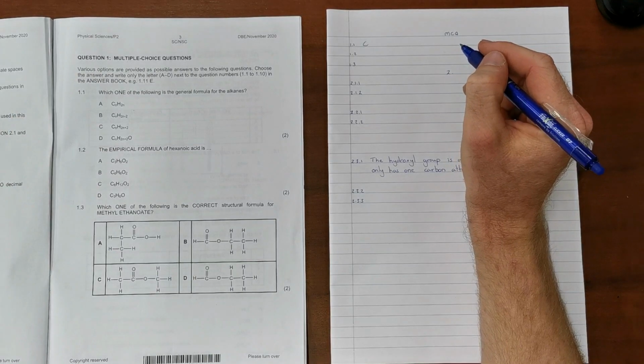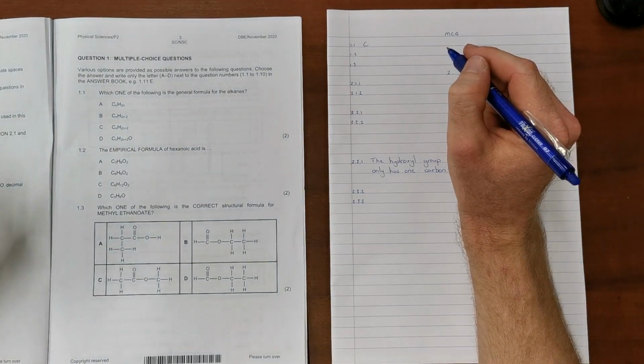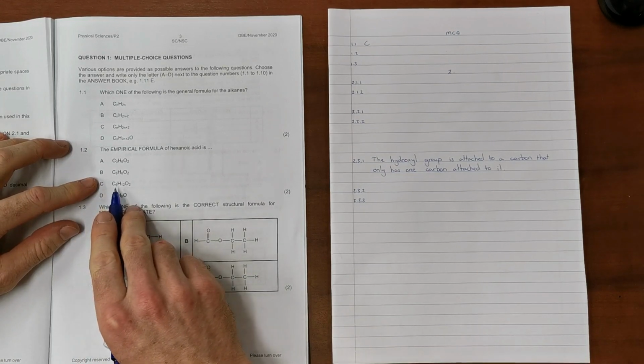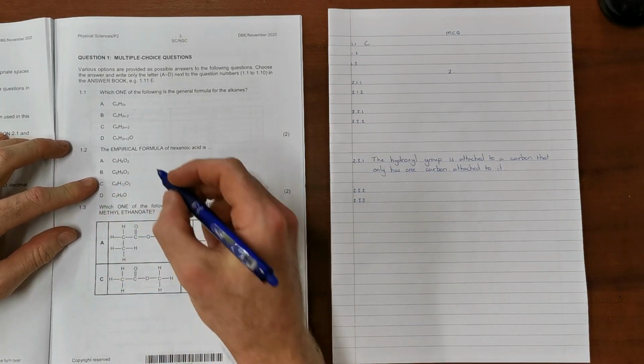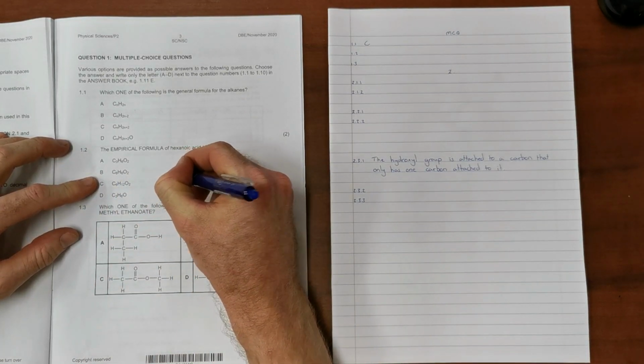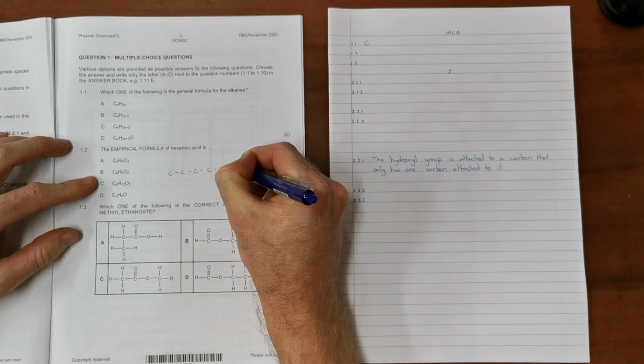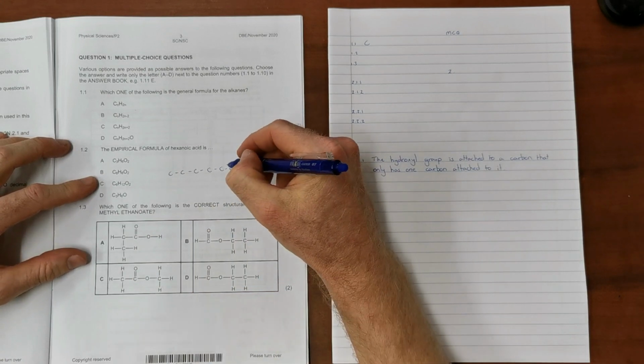Question 1.2 reads, the empirical formula of hexanoic acid is, and it's often easier just to draw this for ourselves, and hexanoic acid would have meth, eth, prop, but, pent, hex, as we can see, is 6 carbons.